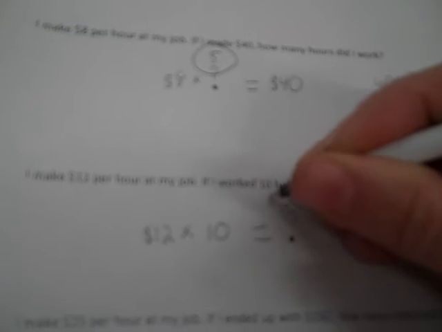Okay. Well, how much was I making per hour? I was making $12 per hour. How many hours did I work? Well, I worked 10. So this is a multiplication problem. I just take 12 times 10, okay? That's 120. So I put 120, and remember, that's money. $120 is how much I made.